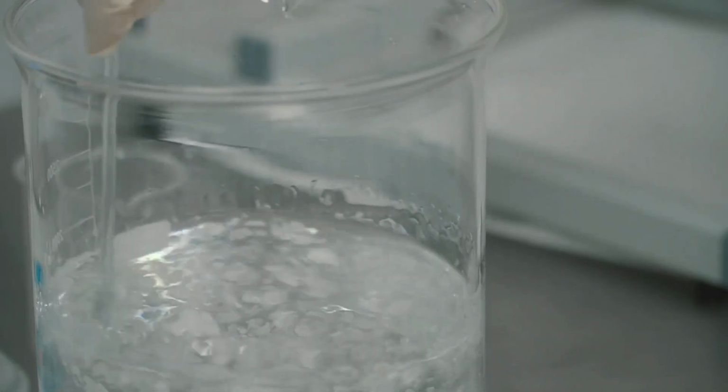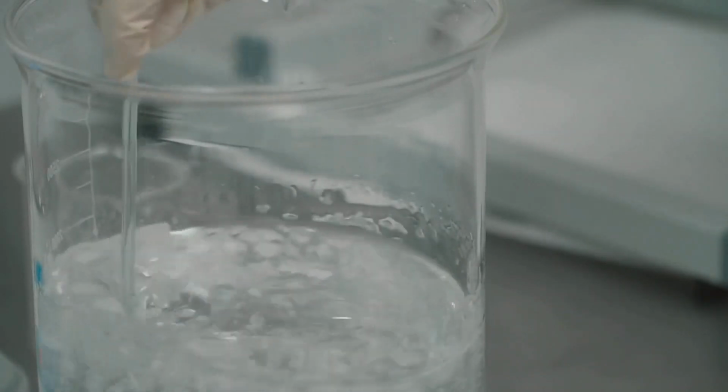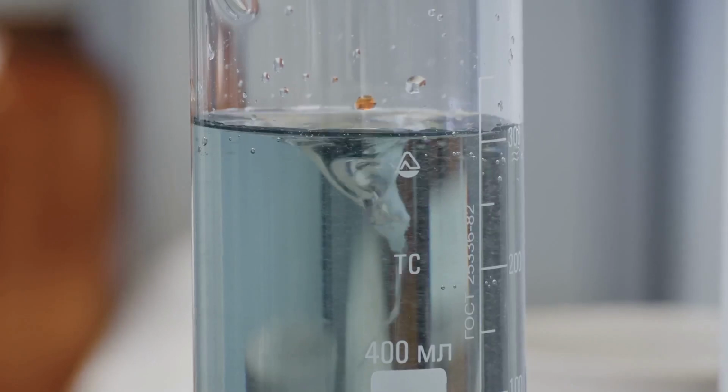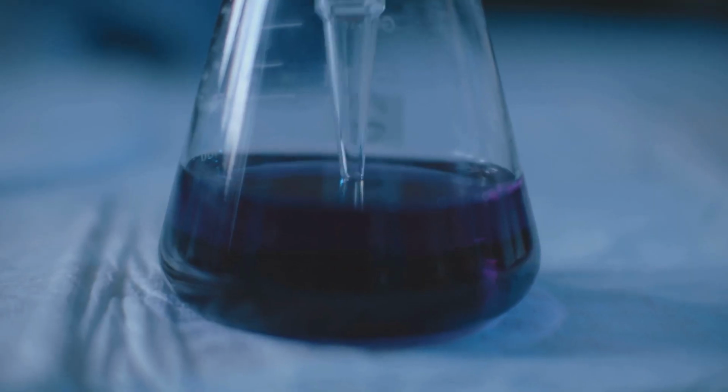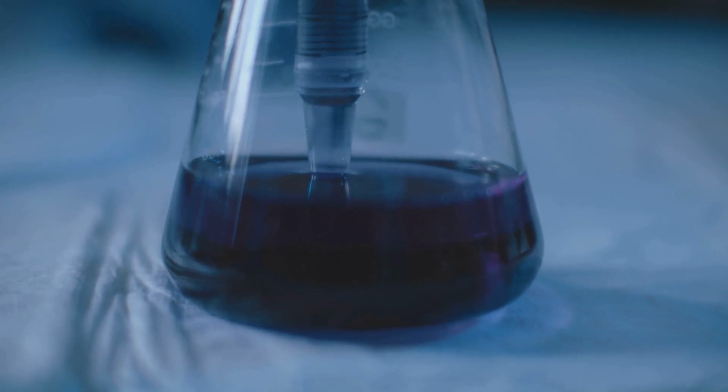Now let's talk about homogeneous mixtures, or solutions. Solutions are mixtures where the different particles are evenly distributed throughout the mixture. This means that the properties of the solution are the same throughout. For example, if we have a solution of salt water, the salt particles are evenly distributed in the water, giving it a uniform taste and appearance.